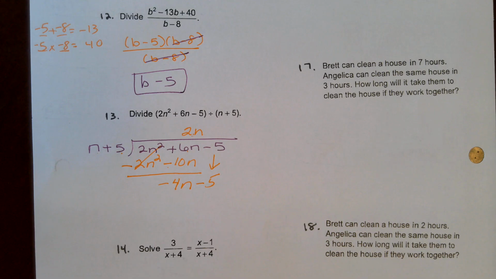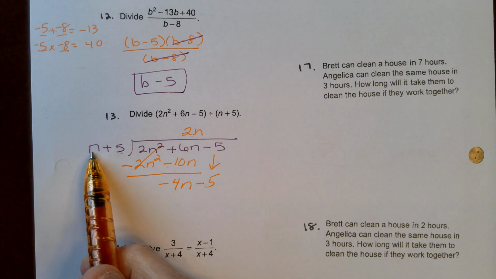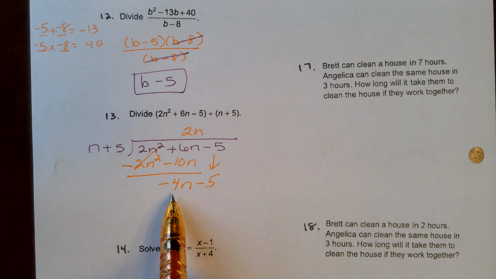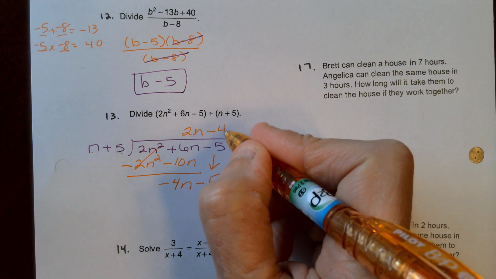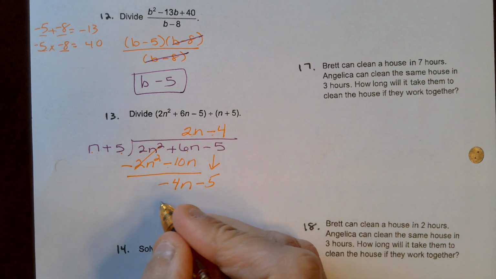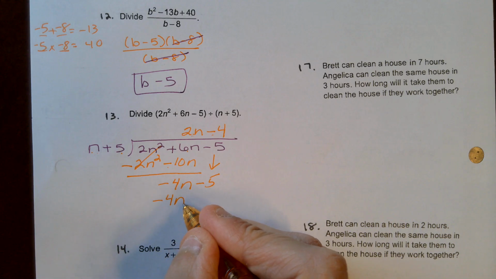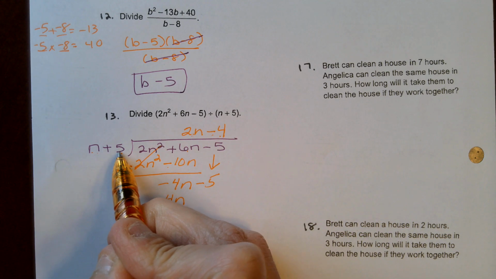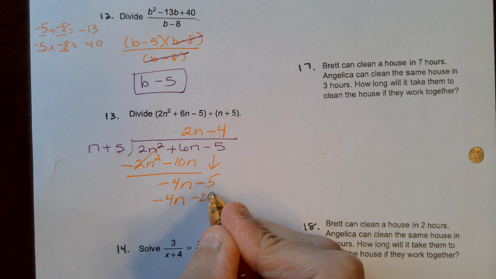And we ask the same question now. What do you multiply n by to get negative 4n? And hopefully you say negative 4. So you write it like that with a subtraction. Negative 4 times n is negative 4n. Negative 4 times a positive 5 is negative 20.